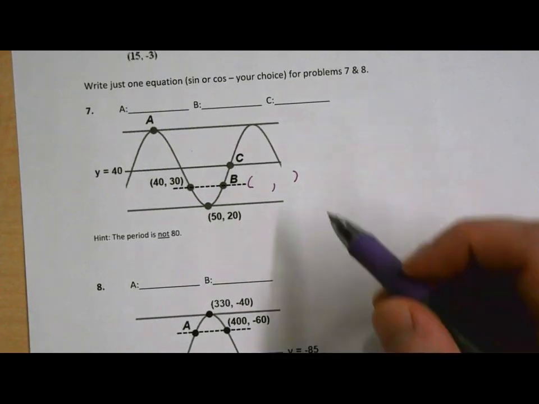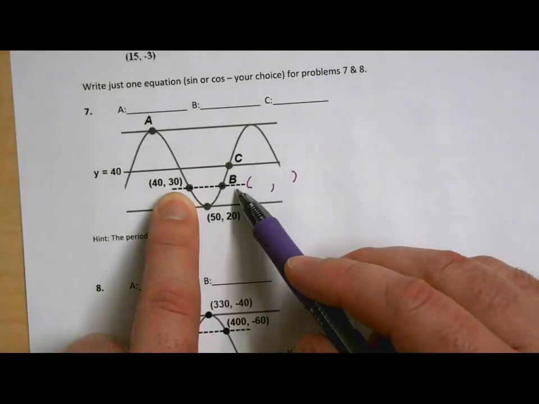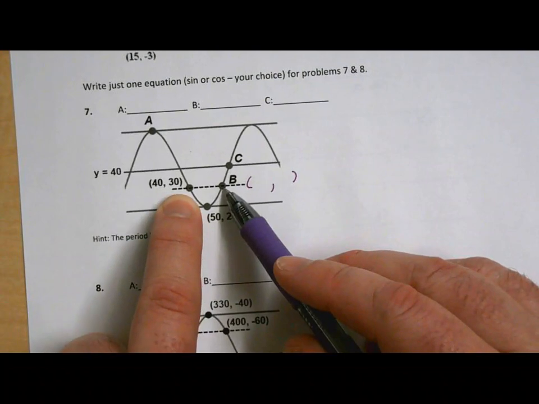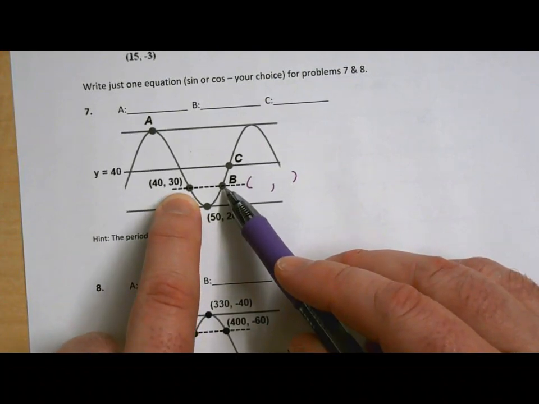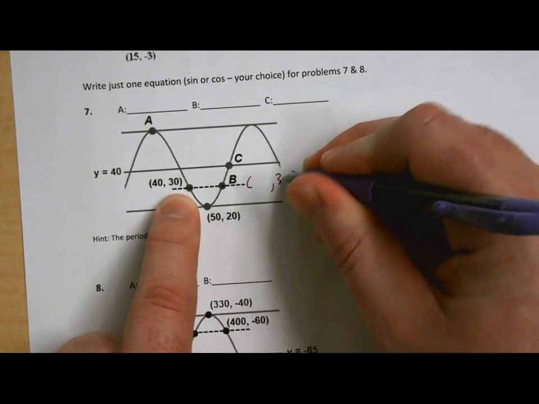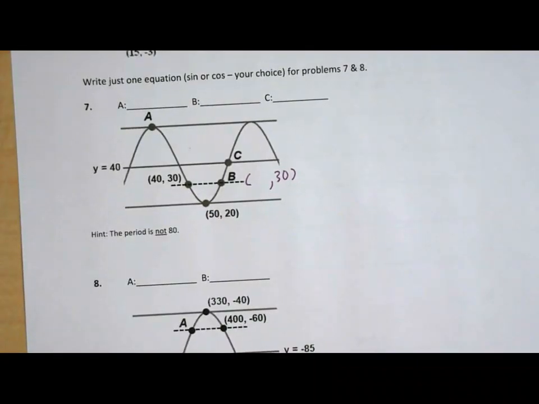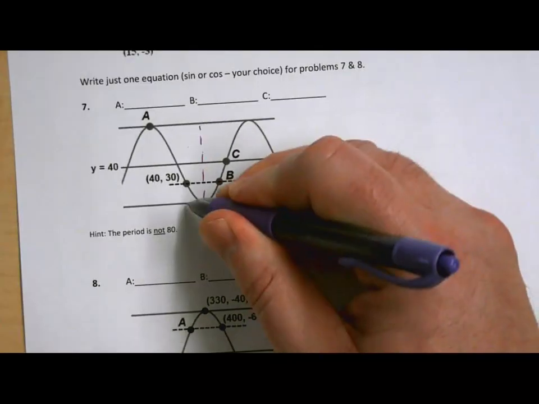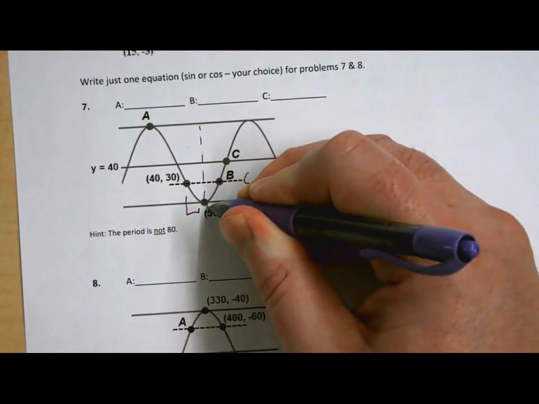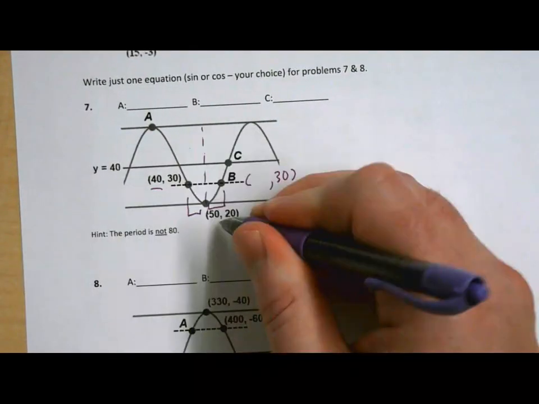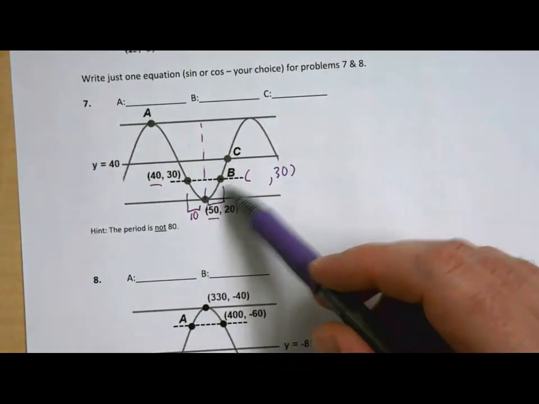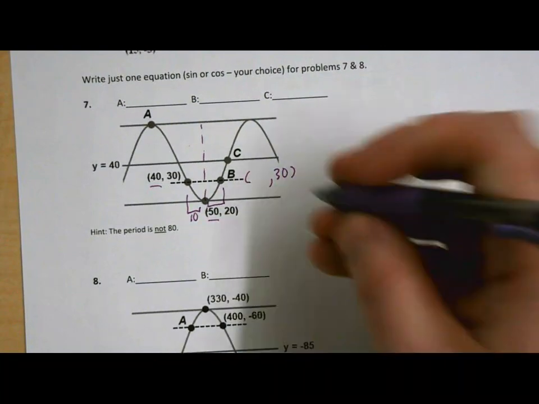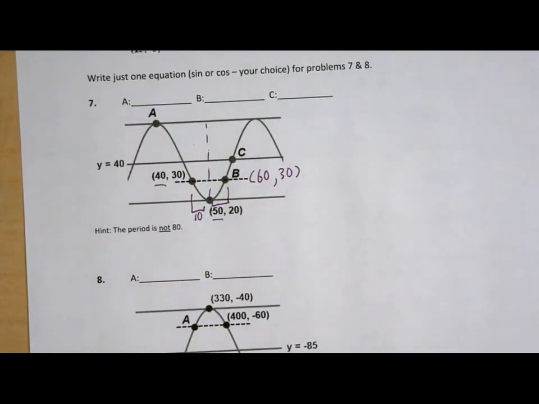So, I know by the fact that this horizontal line tells me that these two points are level with each other horizontally, which means they should have the same y coordinate. So I know that's 30. And if we're symmetric about this max, then this distance should be the same as this distance. I know that the first distance goes from 40 to 50. This is 10. So this would also be 10 in the x direction. So I'm thinking this would be 60, 30. Are you all comfortable with that point?